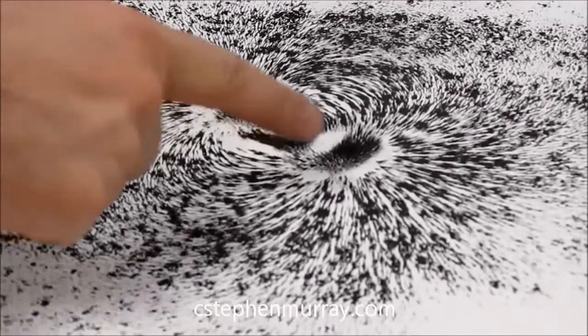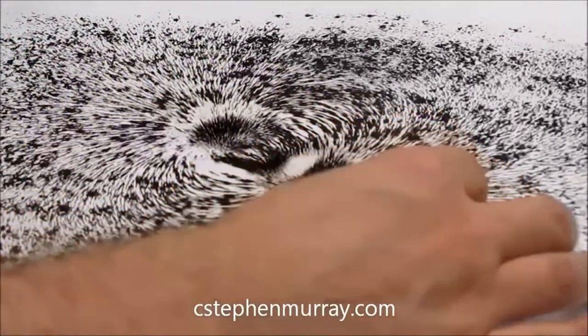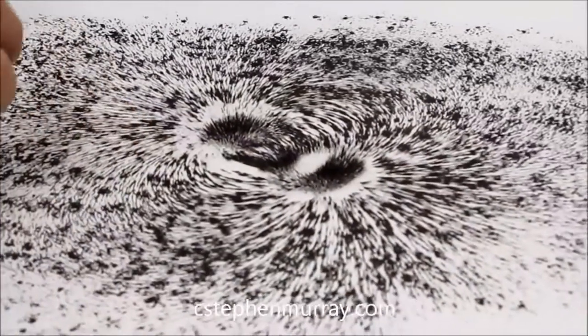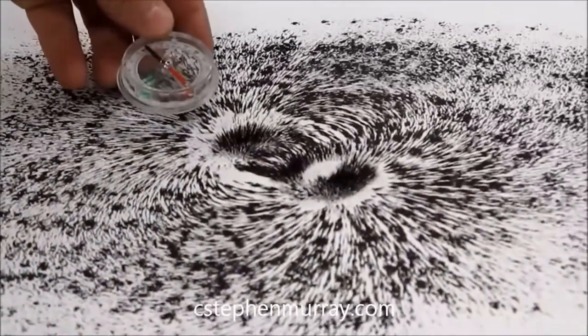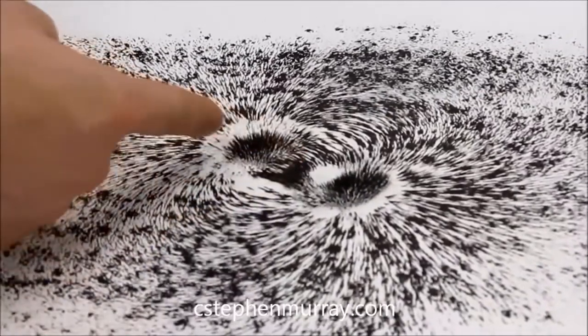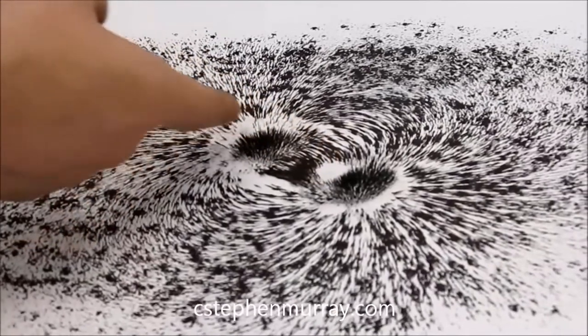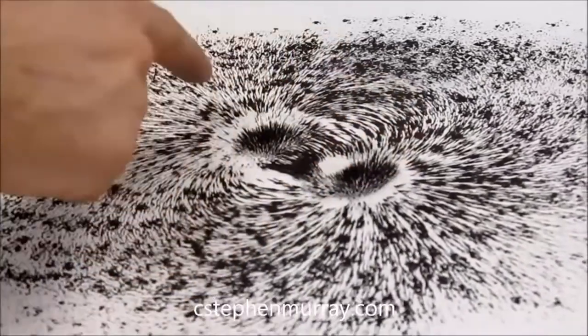Things to notice. Which side is north and south? We could figure that out with a compass. South is attracted to a north, and north is attracted to the south. Now, which one is which is really rather irrelevant. You'll notice in the center that they go straight across from north to south. Then they also go on the outside from north to south in these big arcs.